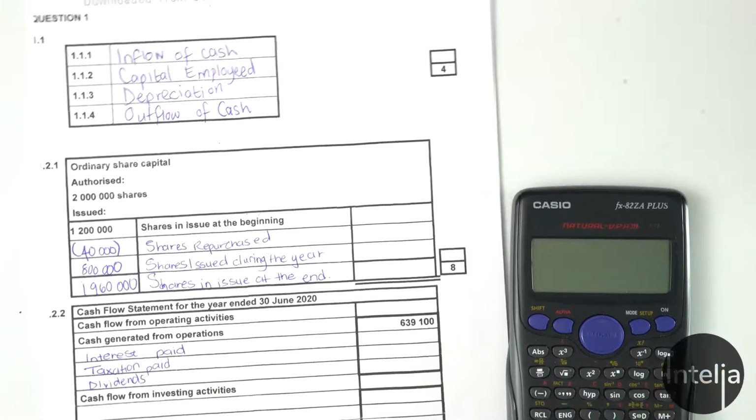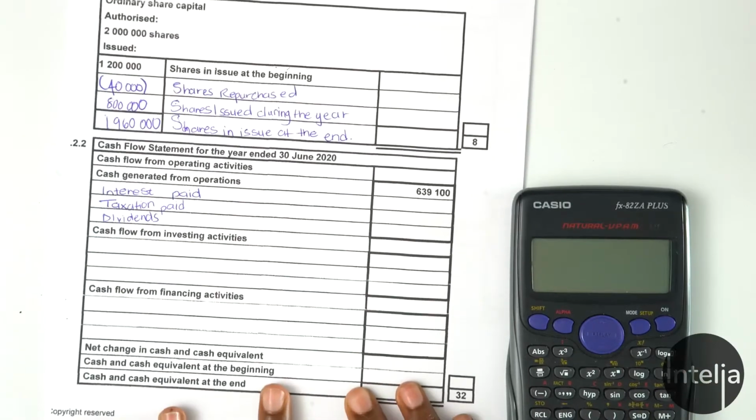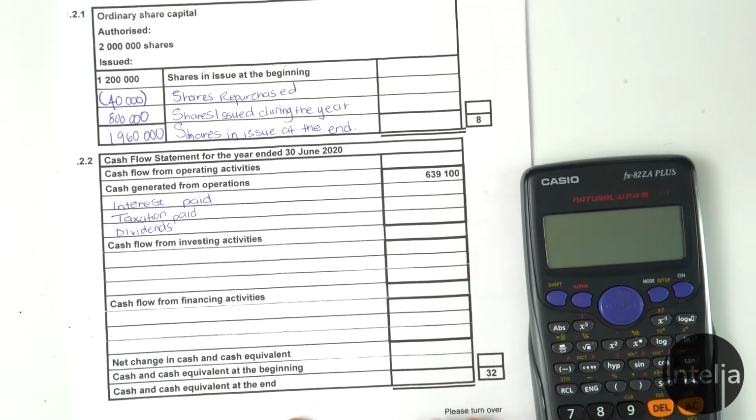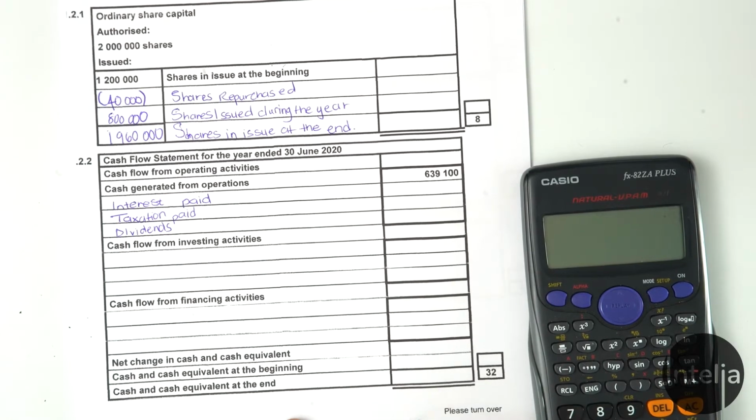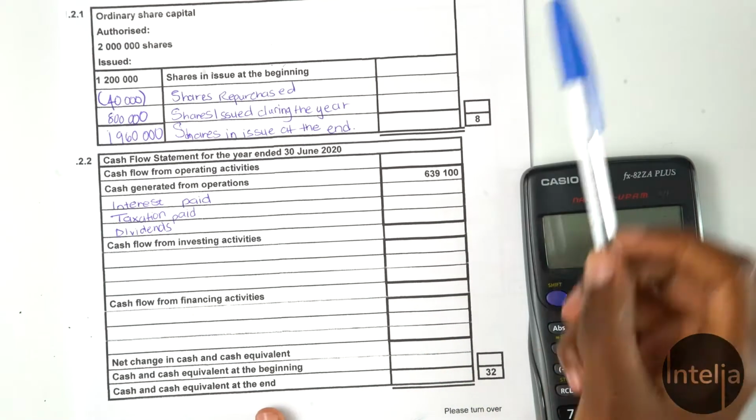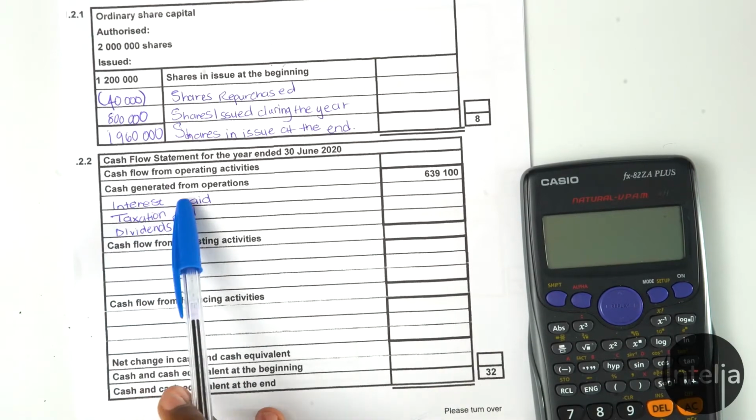So now we're going to be doing a cash flow statement, and before I get into it, I just want to explain the statement and what it looks like, how it works. The first thing you're going to see on my screen is that the statement is subdivided into basically three main portions, and then there are the totals. So there is the cash generated from operations.